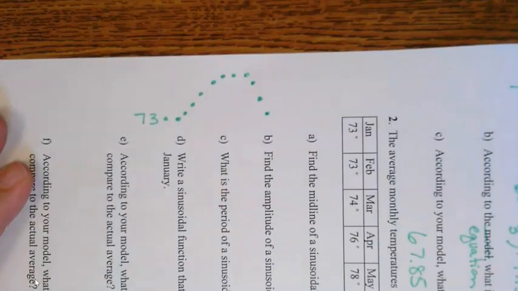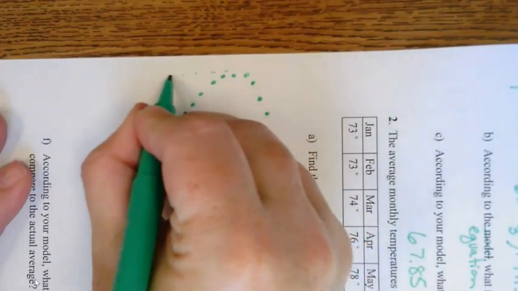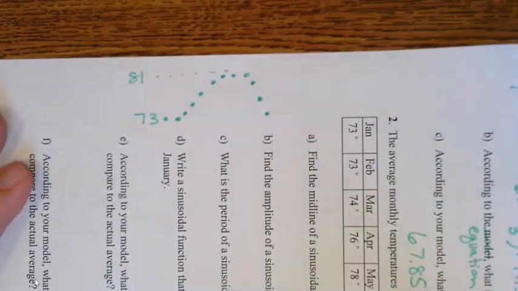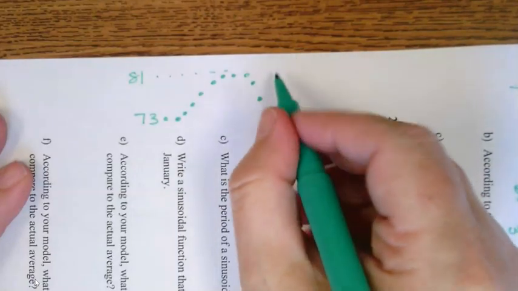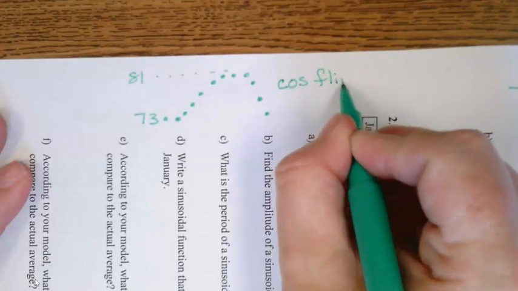Okay. So our highest point up here was 81. Would you agree this is a cosine curve and flipped?